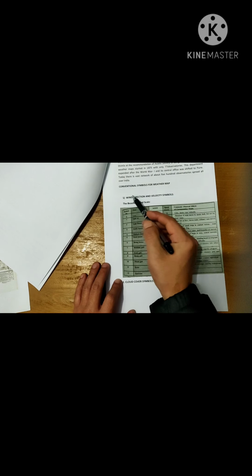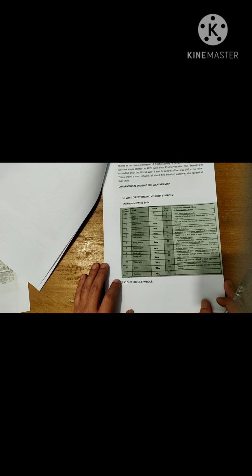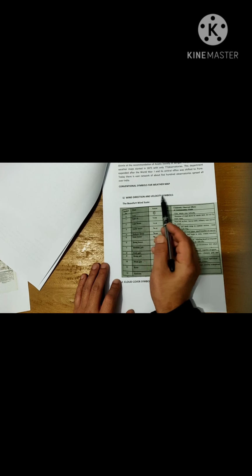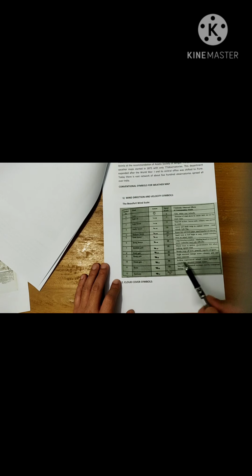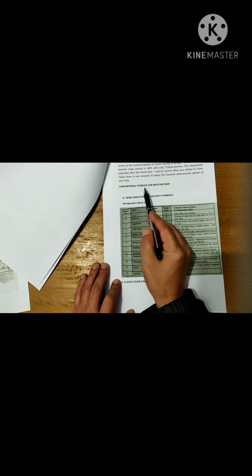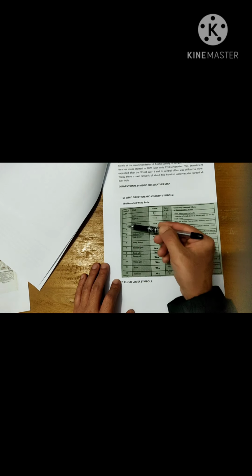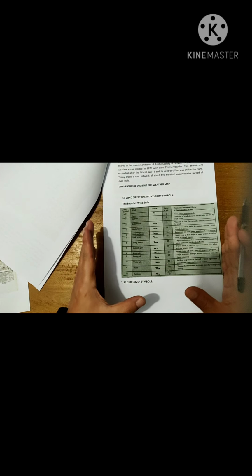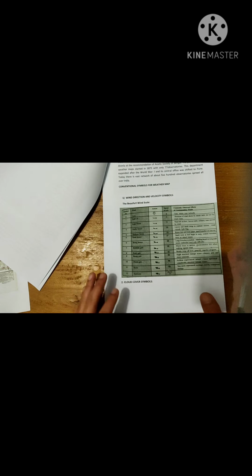Now you see these are the conventional symbols for your weather map. For example, for wind direction and velocity, the symbols are given here. What you have to do is give the heading on the blank side of the paper, write conventional symbols for weather map, and draw these symbols. I have just xeroxed this one. You have to draw it in a bigger size.